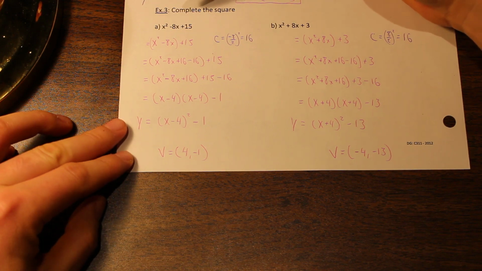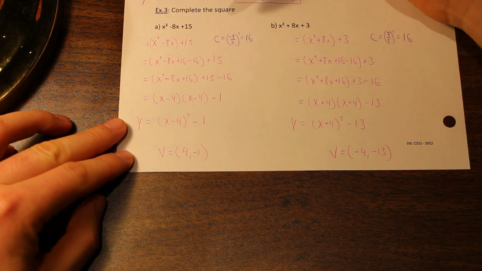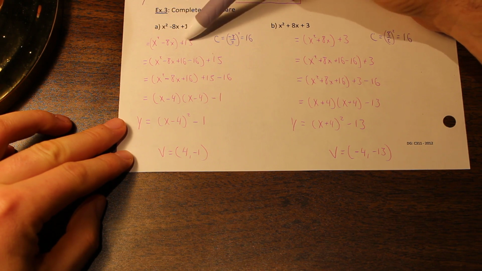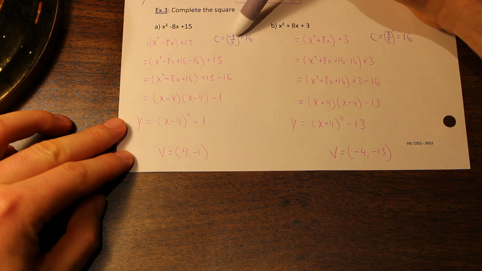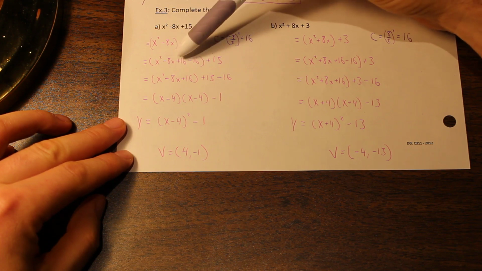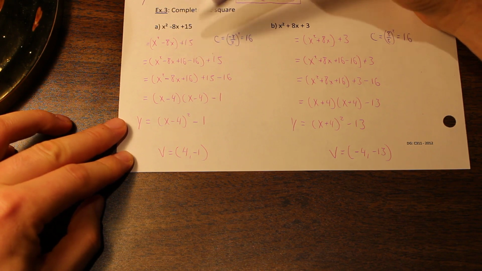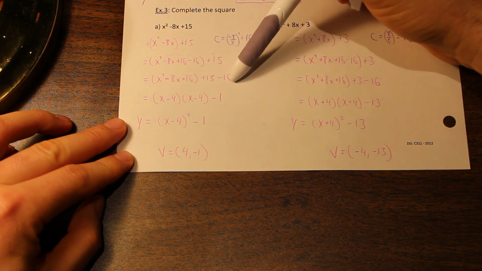So for this one right here, I bracketed off the first two terms, and there's our old C value. Our B value is negative 8. I'm going to put into my little formula here. That means our new C value has to be 16. In goes the positive and the negative 16. And then on the next line, out goes the negative 16.